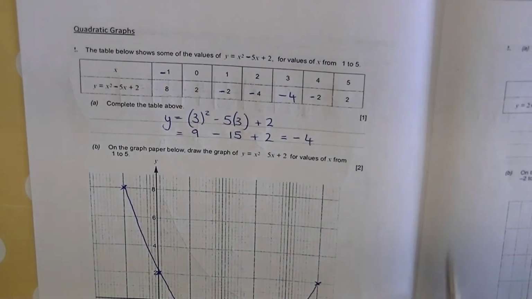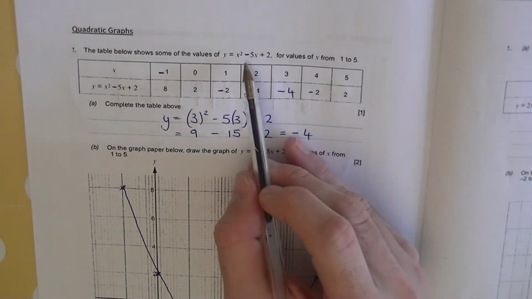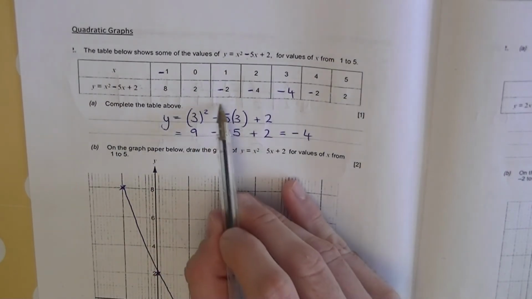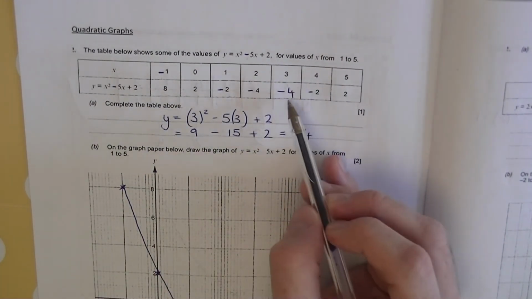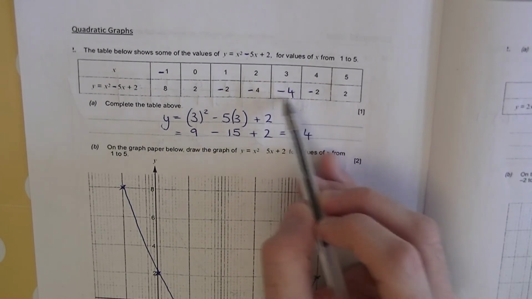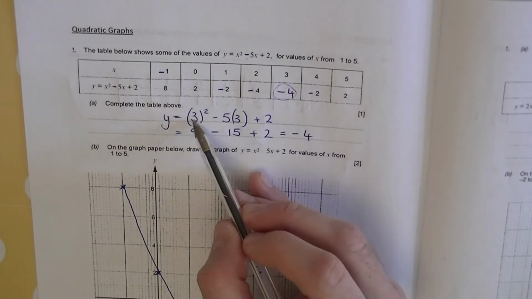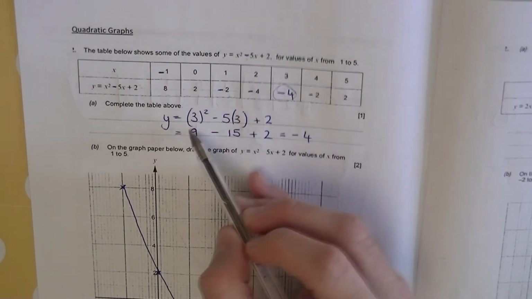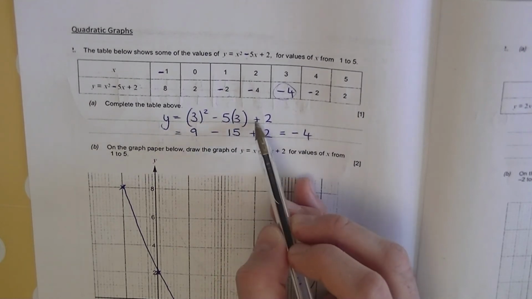You're going to need to look at this, guys, because when it printed, it wasn't clear to see where the minuses were, so I've put in the minuses where there should have been minuses. The other thing that I've done here is I've worked out what y needs to be when x is 3. This was a gap here. So y equals x cubed, so I've swapped that for a 3 cubed, x squared, 3 squared, minus 5 lots of x, minus 5 lots of 3, plus 2.